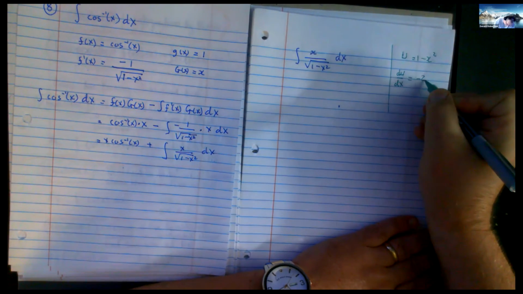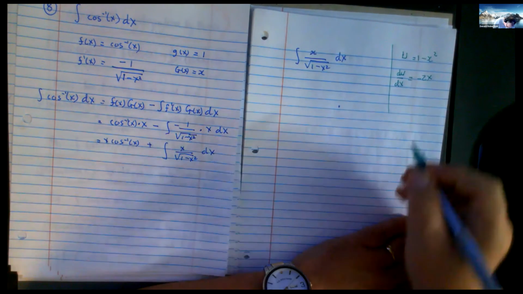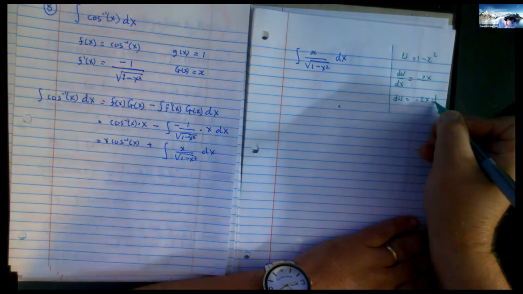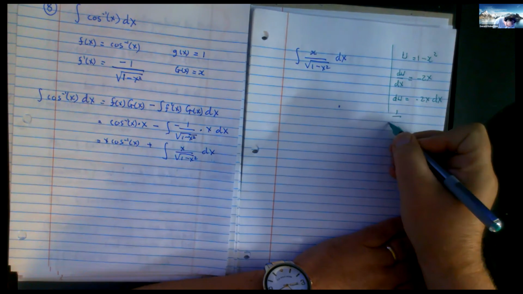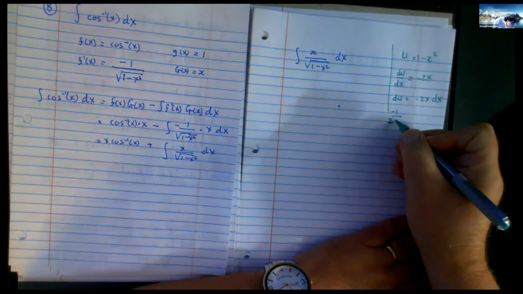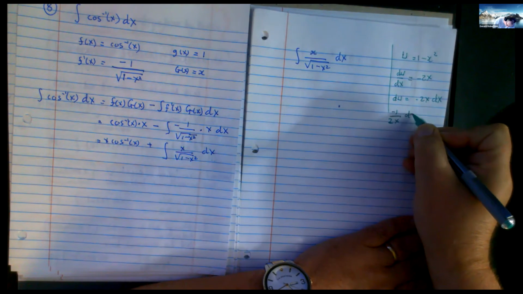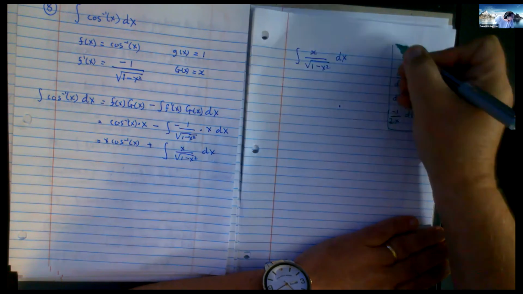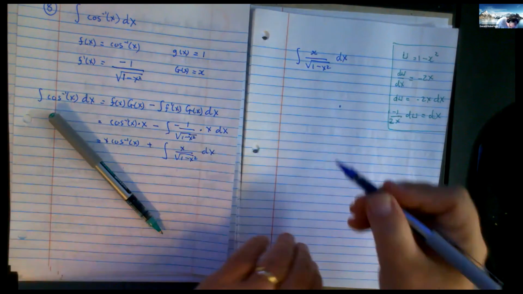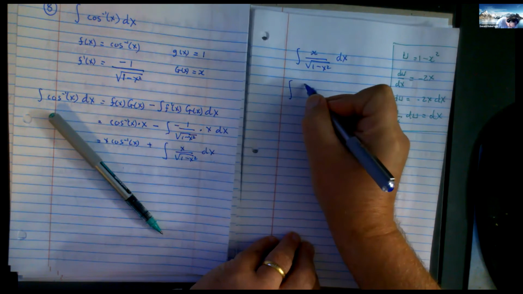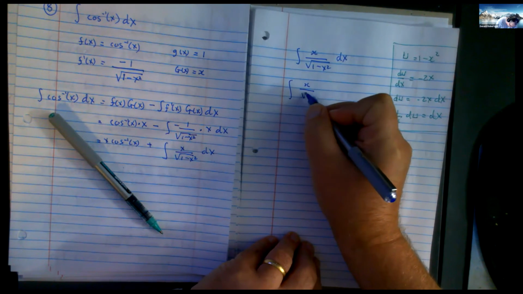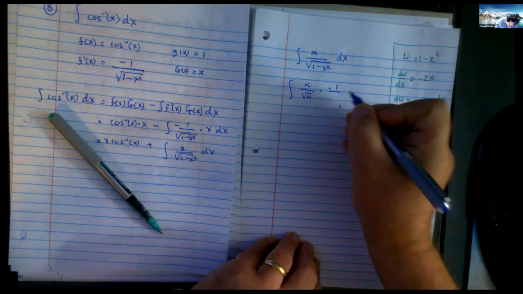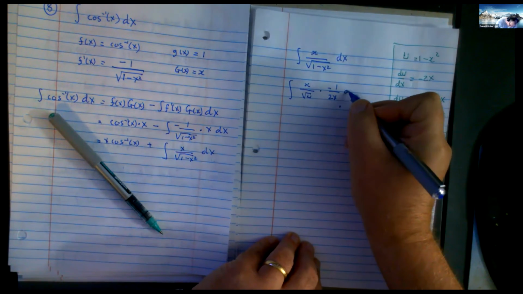So let's do integration by parts. If you differentiate it, you get that. You do the crossover, you get that. You divide, put the minus up there. You divide by 2x, and you get that. So we have the integral of x over the square root of u times -1 over 2x du.